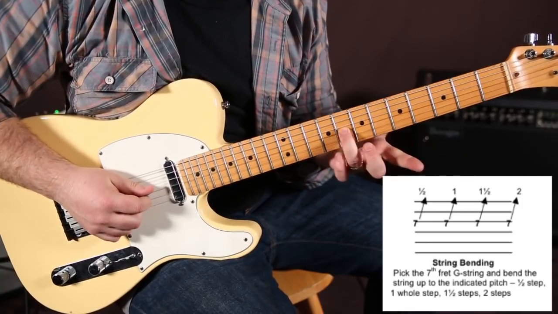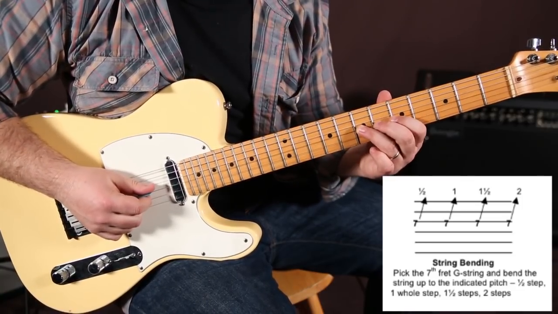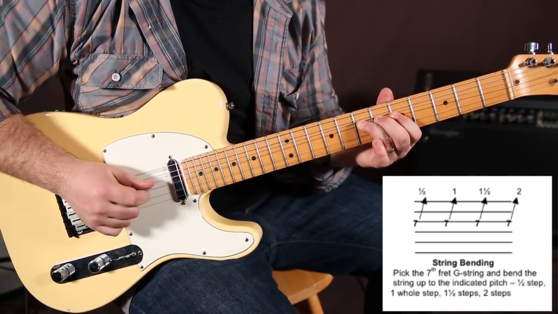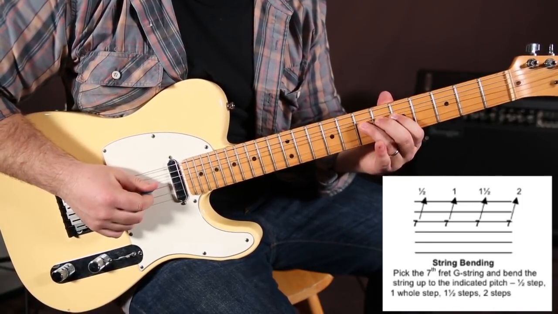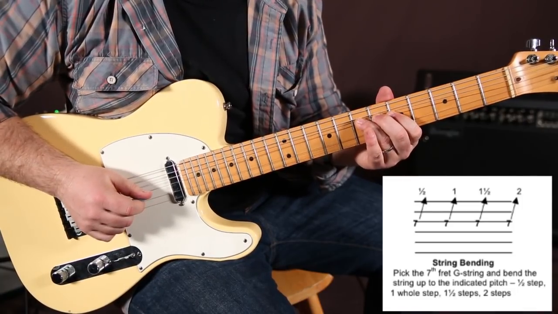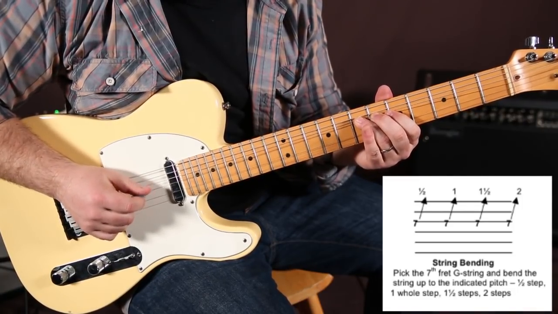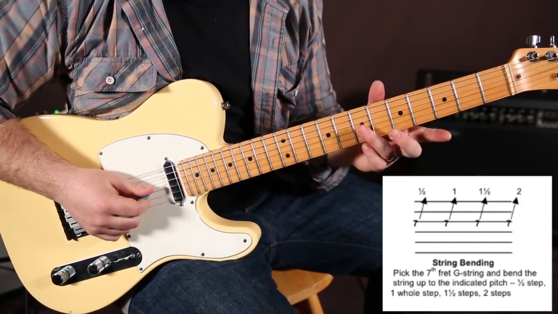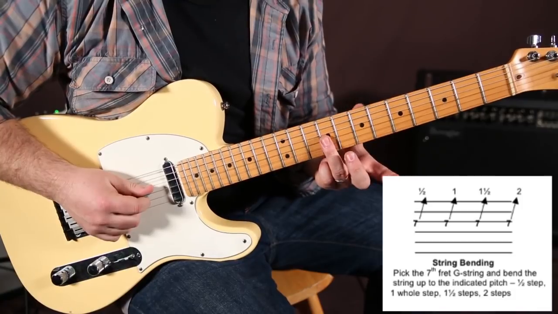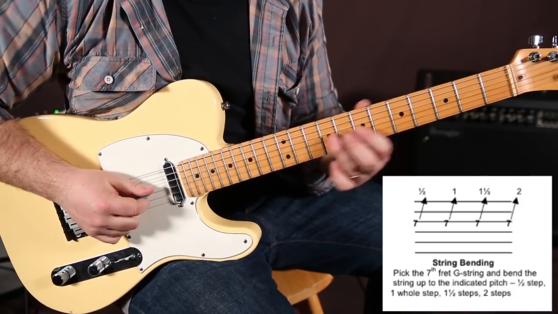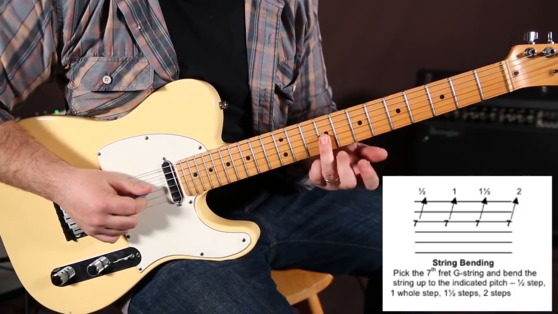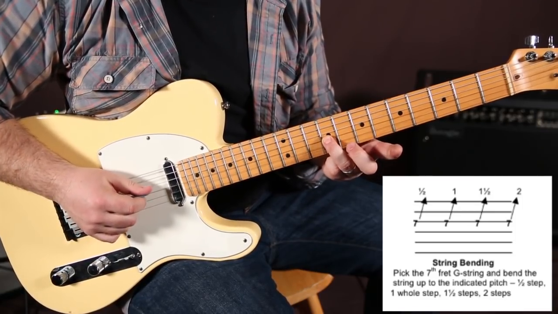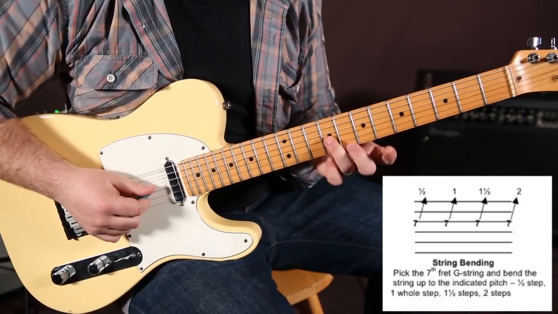That pitch, but with that fret bent up to that pitch. We're bending a half step. The next one is a whole step. That means we're going to bend this pitch up to that. And that's always the best way to test your bending, is to hear the pitch you're trying to bend up to. For right now, it's the 9th fret on the G, and we're going to bend the 7th up to that pitch.